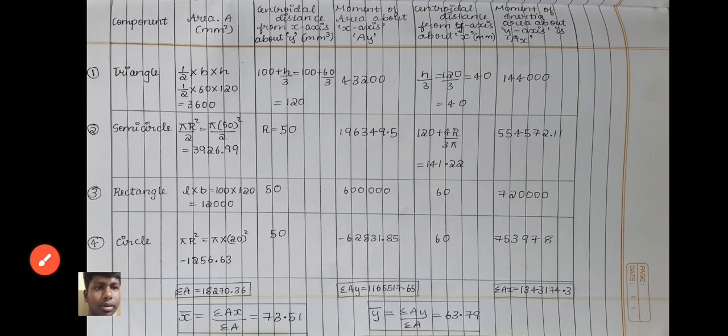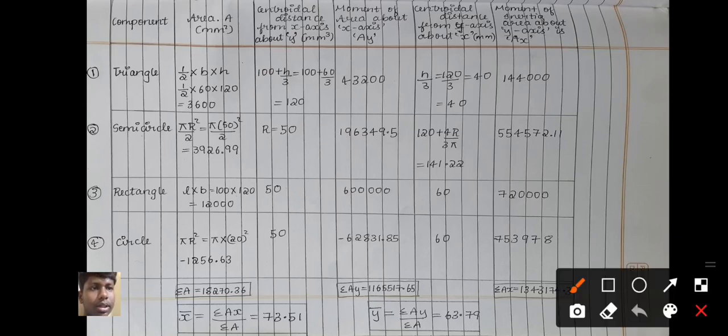So h by 3, which is 120 by 3, is 40. So the centroidal distance will be 40. The 40 multiplied with 3600 gives you the moment of area about the y-axis, which is ax.